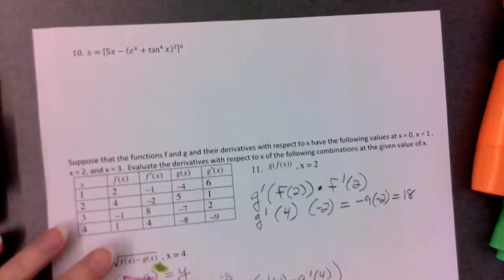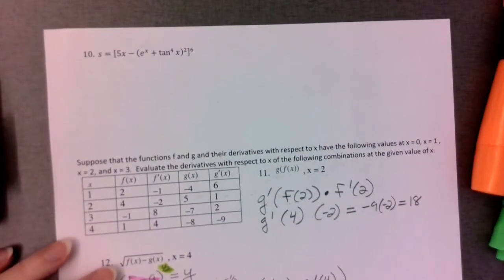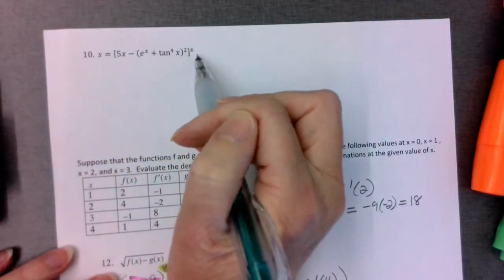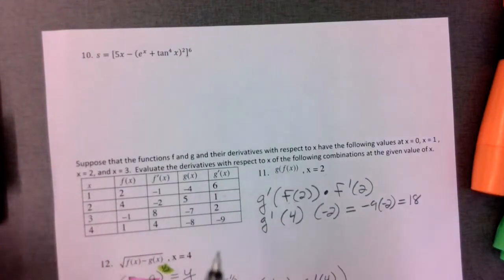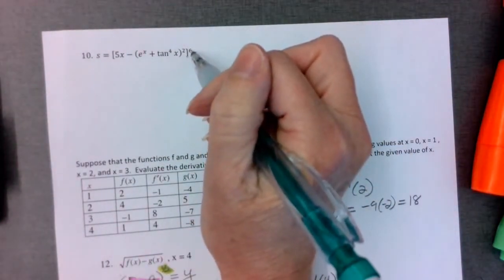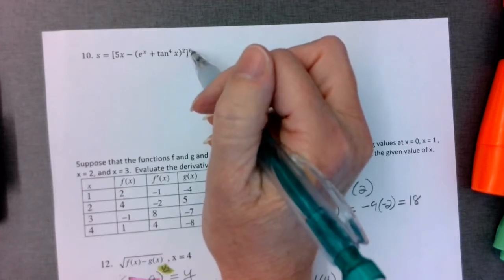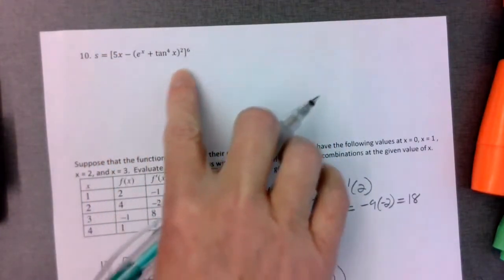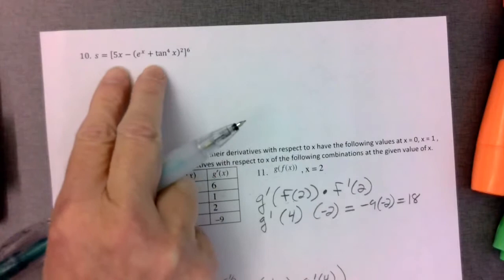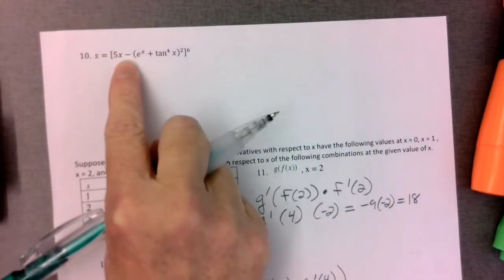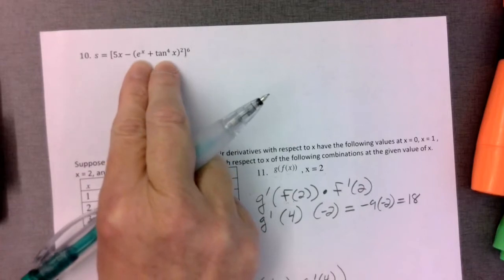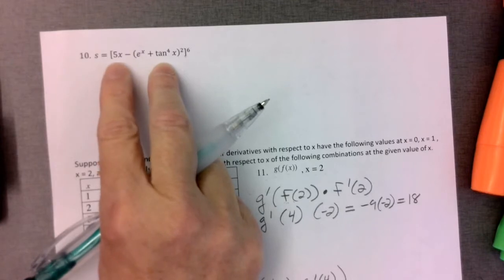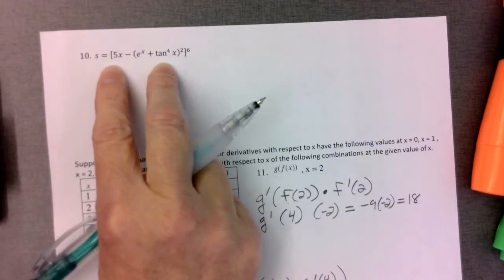The next one, what do we have going on? You have a big, huge bracket, and it's being raised to the 6th power. So that means that the very last thing done is this power of 6. Because that's the last thing done, that tells me that this is going to be a composition rule to start. So I'm doing chain rule to start, but notice inside I have a difference, and I have another group being squared, so another composition within this inside between the difference between the 5x and this.